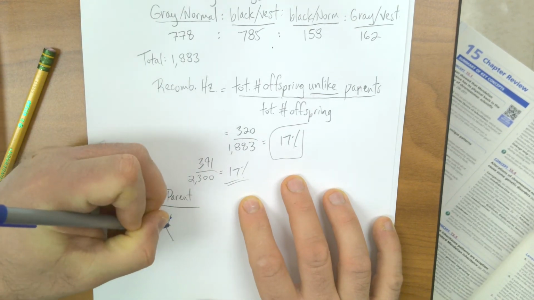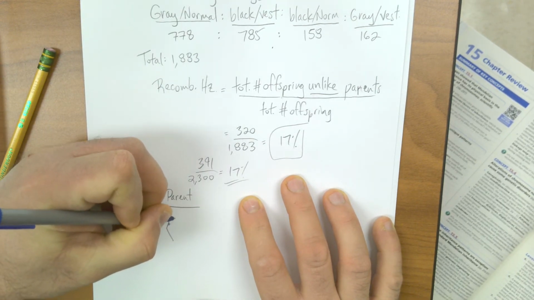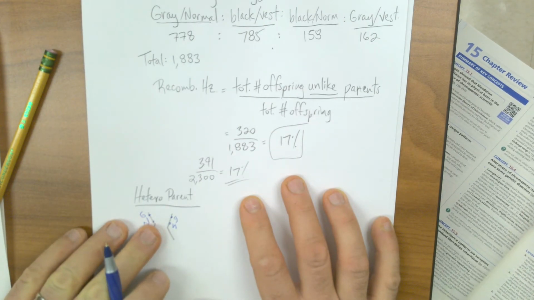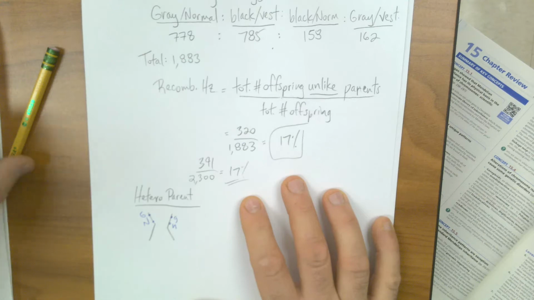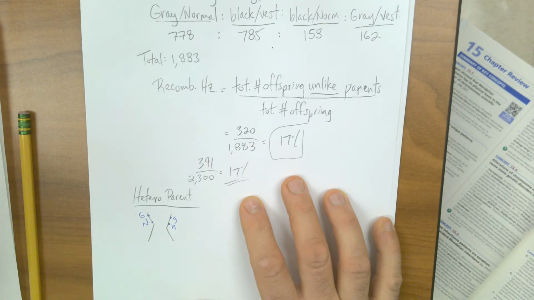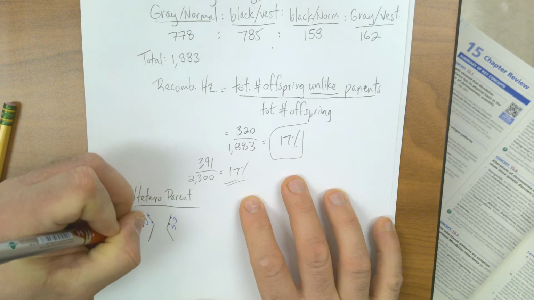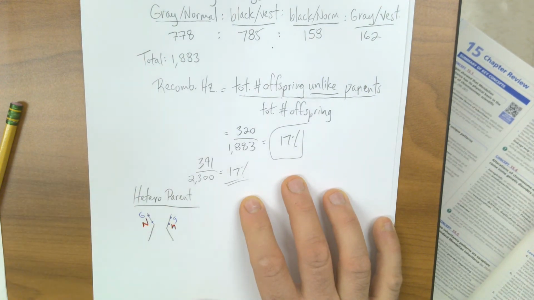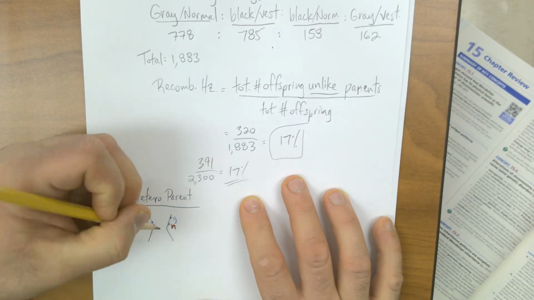So that is a little g and a little n. Now we know before meiosis can happen, you're going to copy that DNA, right? So let me do this in a different color so these stand out a little better. My apologies. Okay, so this DNA is going to get replicated.